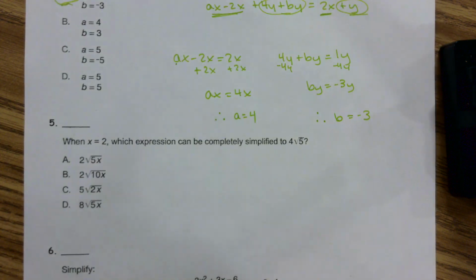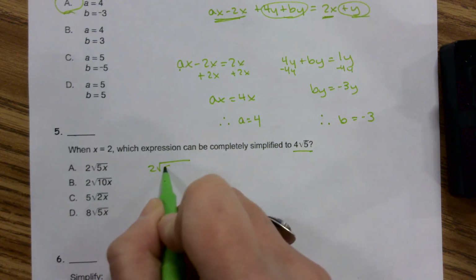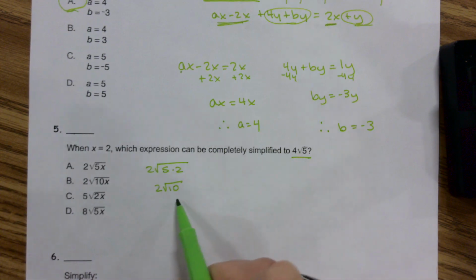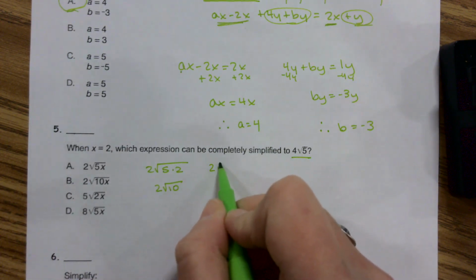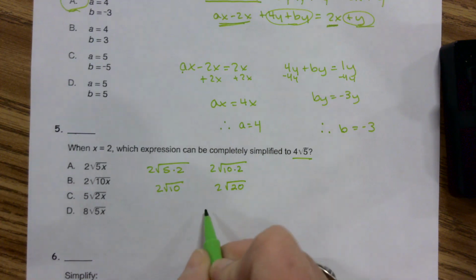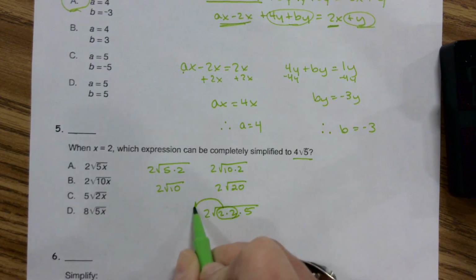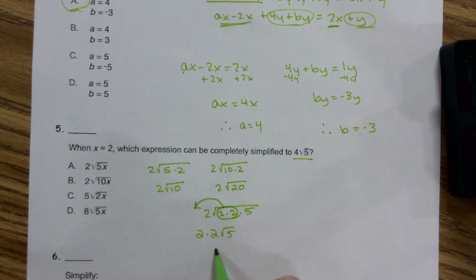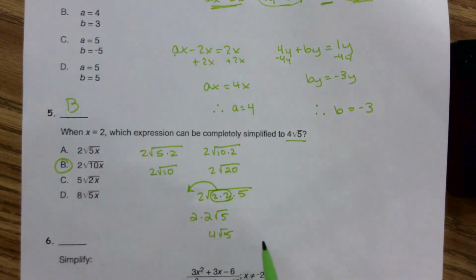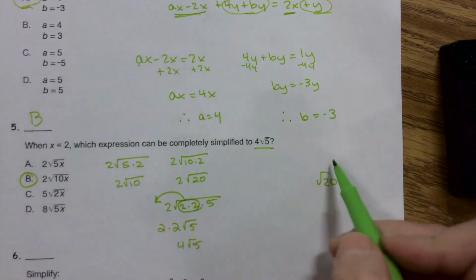Number 5, when x is 2, which expression is this? So if I, for each one, substitute in a 2, that's not that. If I substitute in 2 to the next one, can this be broken down? Yeah. So your answer is B. So you're not going to get a question like this on your Keystone. You're going to get a question like this.